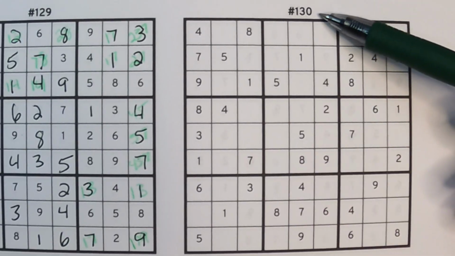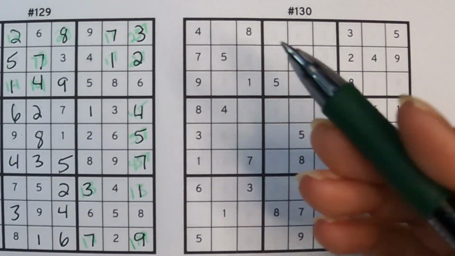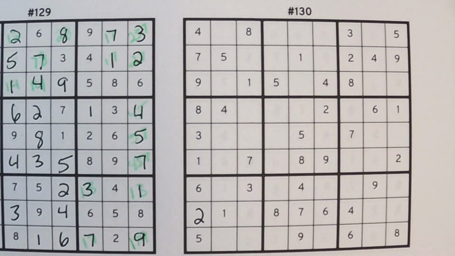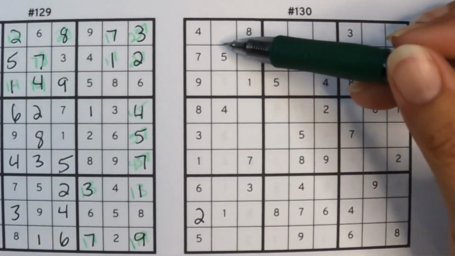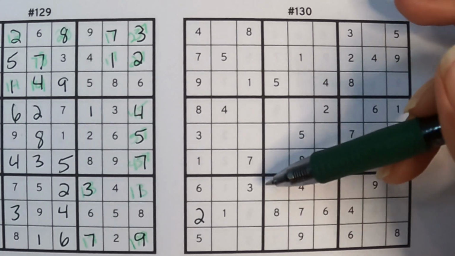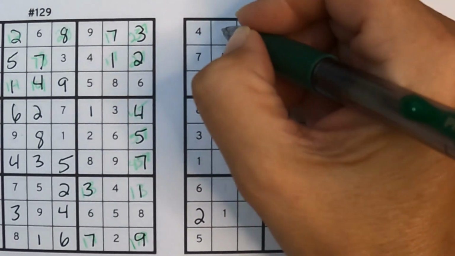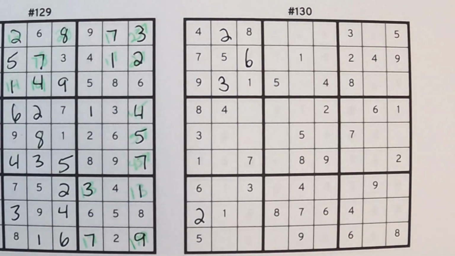Looks like today we're doing puzzle number 130. And in this column, we're just missing a 2. For this box, we're missing 2, 3, and 6. We've got a 2 here and a 3 here, so this is our 6. 3 here, so 2, 3.